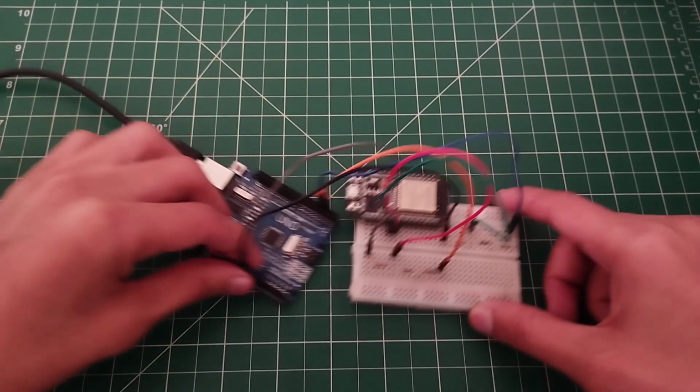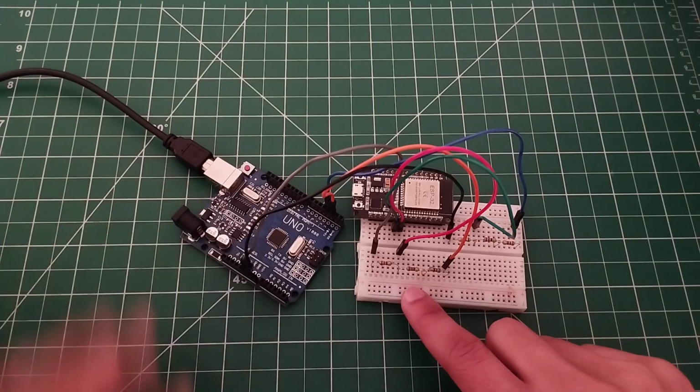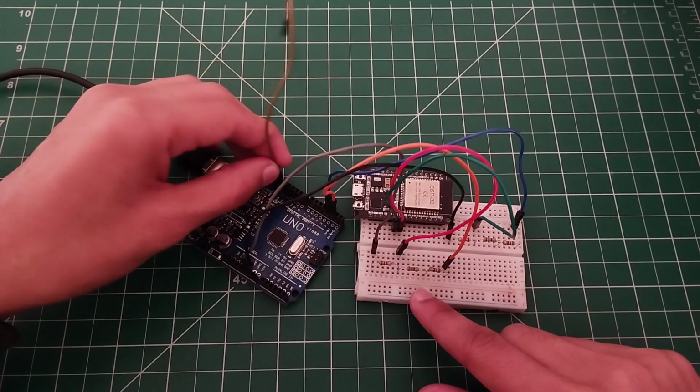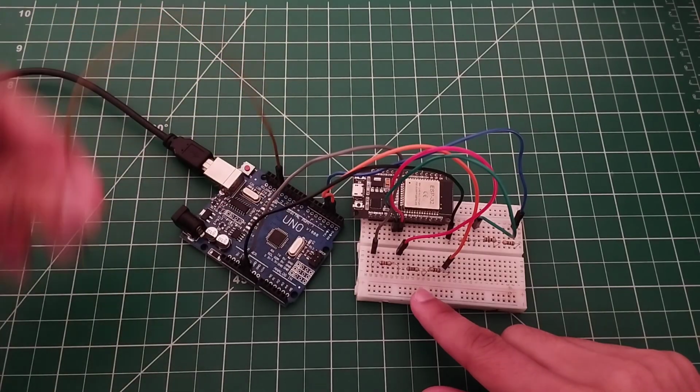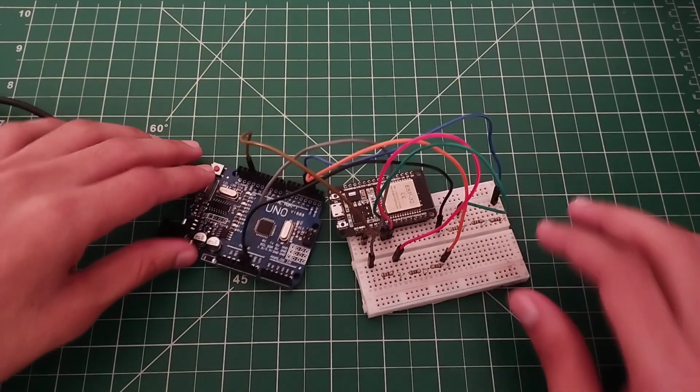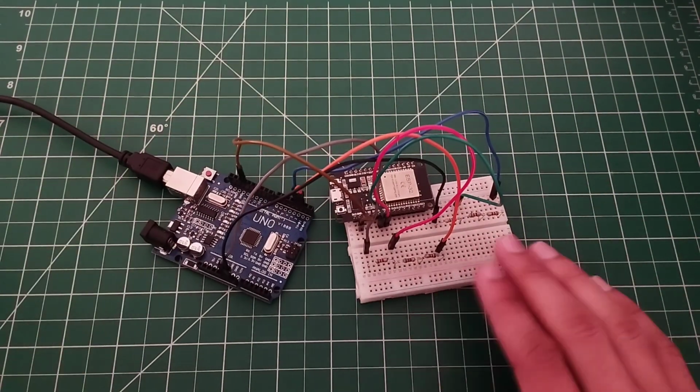Okay, and we need to also have a common ground. Here still we do not have a common ground between both the microcontrollers. For that, take out a jumper wire from the ground of the Arduino and connect it here, the ground of the ESP. Now this is a complete secure connection between both the microcontrollers.